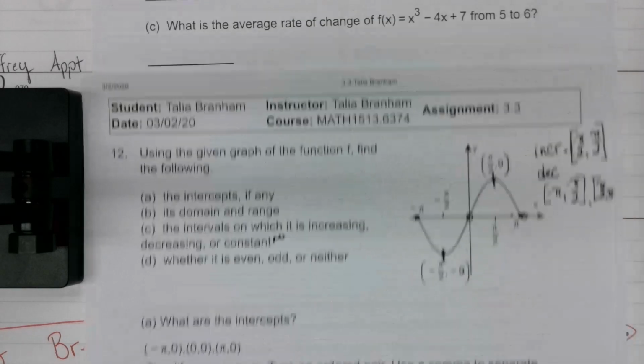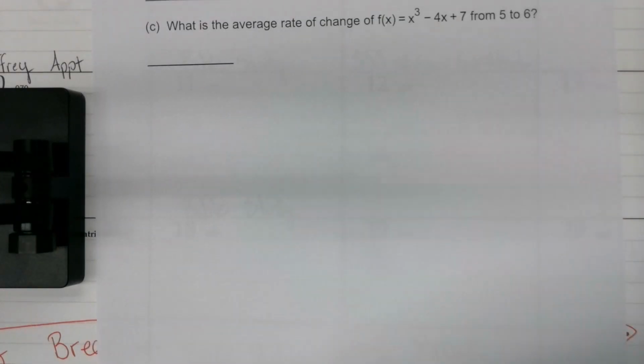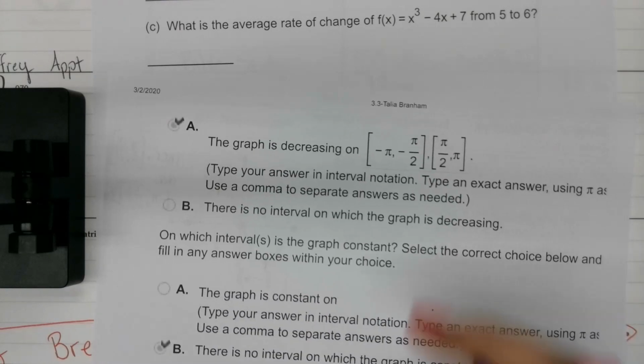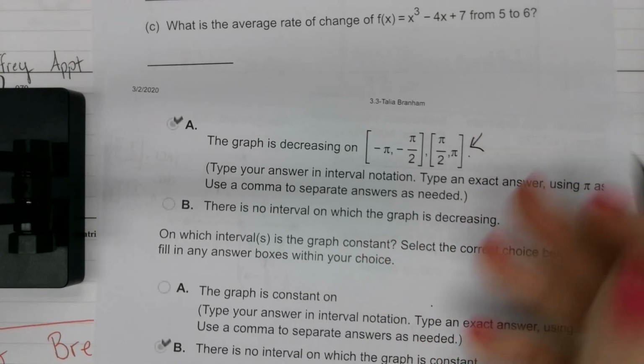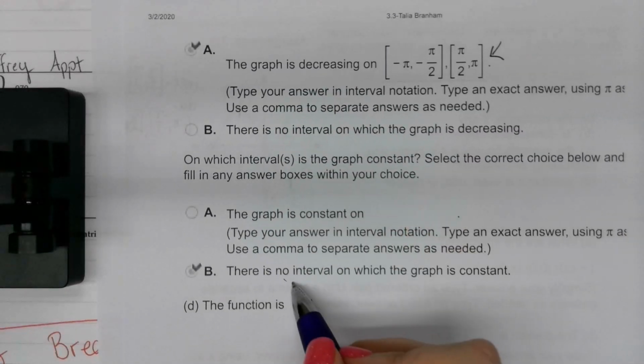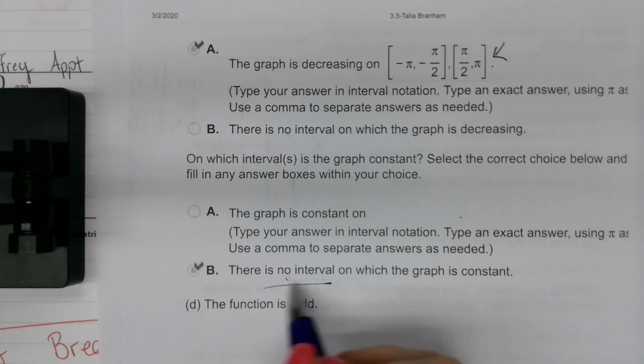But do they need you? Give me a second. No, they're fine with you writing it like that. I was wondering if they needed a union or something, but this is good for decreasing. Then it's constant, so there's no constant, so there's no interval.